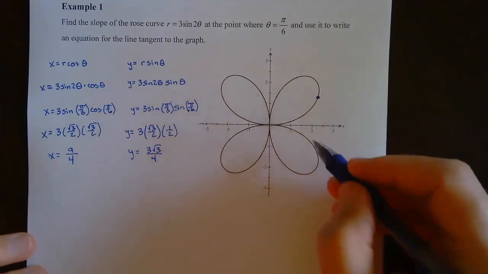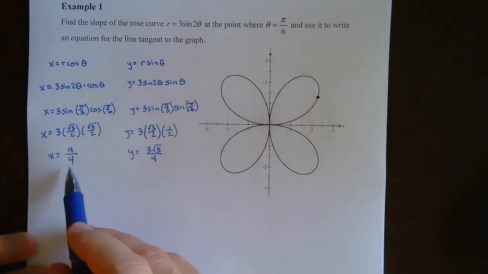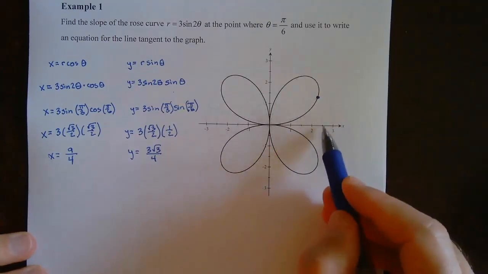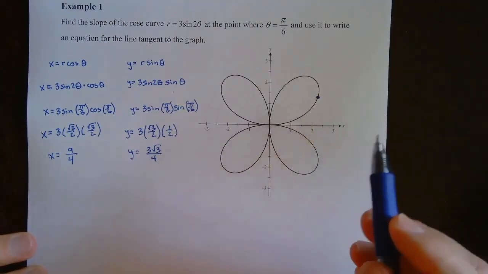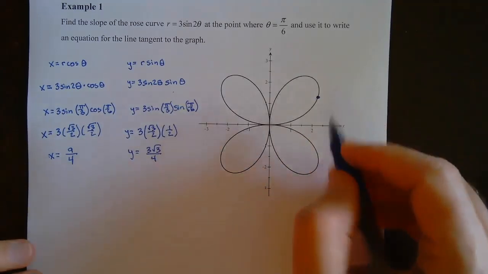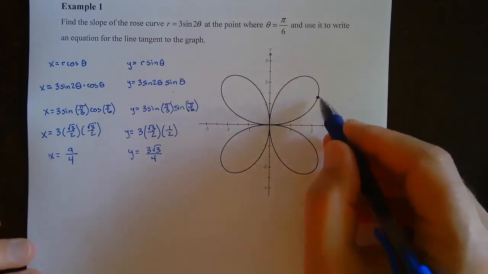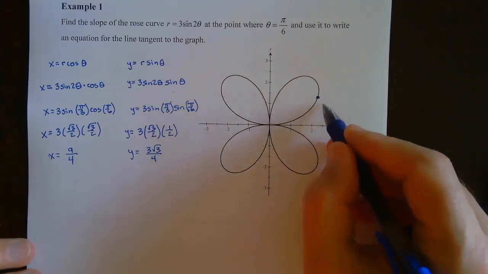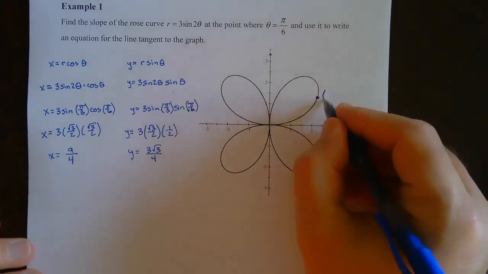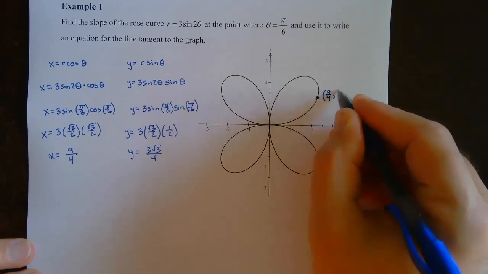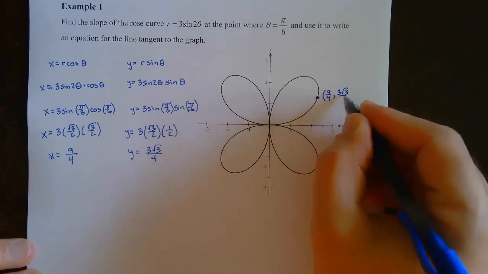Okay, and 9 fourths, that's just a little bit bigger than 2, right? Because this is 2.5 right here. So right here, I said a little bit bigger than 2.5, but I meant a little bit less, right? Because right here is 2.5. So the location of this point right here is 9 fourths, comma, 3 square roots of 3 over 4.